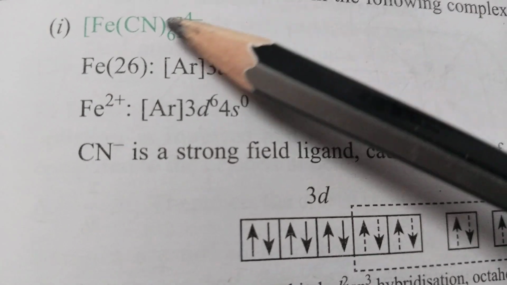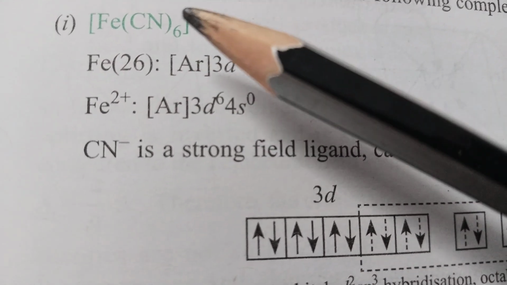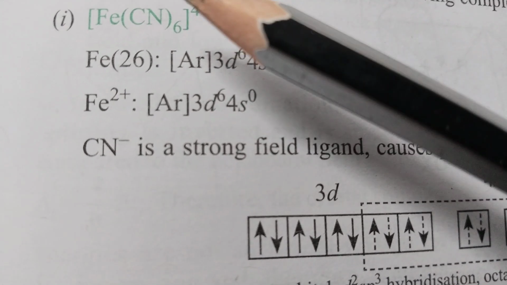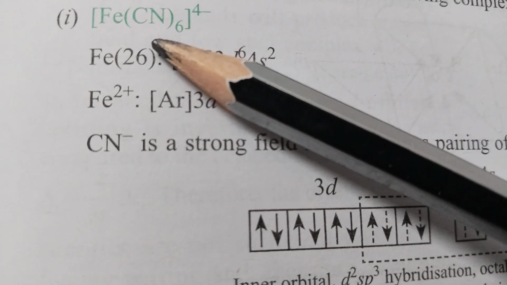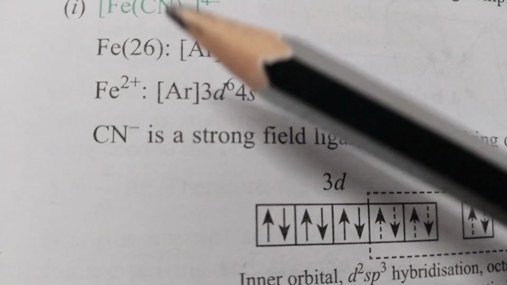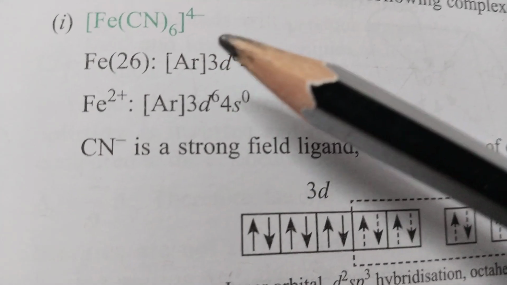[Fe(CN)6]4-, hexacyanoferrate(II). What is the configuration? What is the magnetic tendency? Is it paramagnetic or diamagnetic? How many unpaired electrons are there? Does pairing take place or not? Let us go for a detailed discussion.